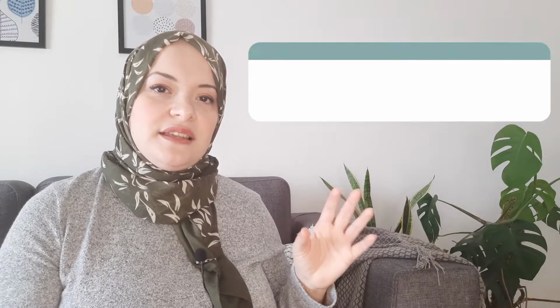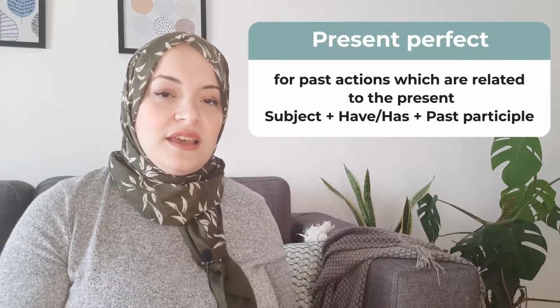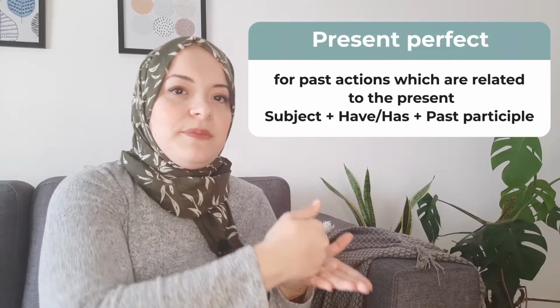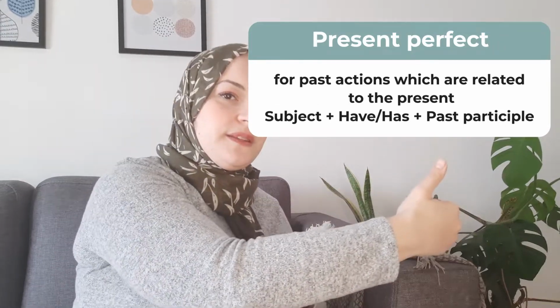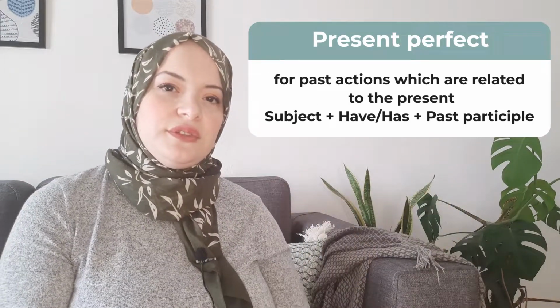Right, let's move to the present perfect now. The present perfect is a tense that is used for actions that started in the past, but they are still relevant up to the present. So let's see the 4 different uses of the present perfect.